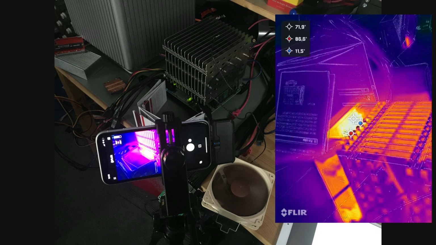The system here has been already running for a while, so I just let it heat up. It is completely idle, so I'm not instructing the CPU to do any transactions over SATA or anything. We are just sitting in idle. And here we observe that the hottest spot on the heatsink here is already at 85, 86, 87 degrees.